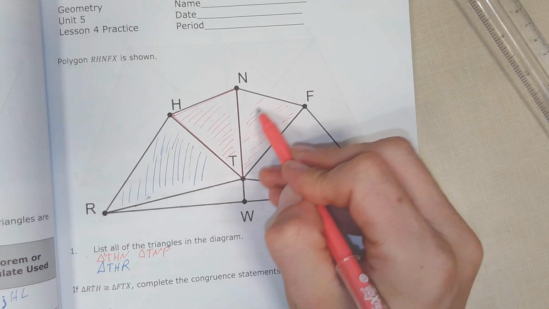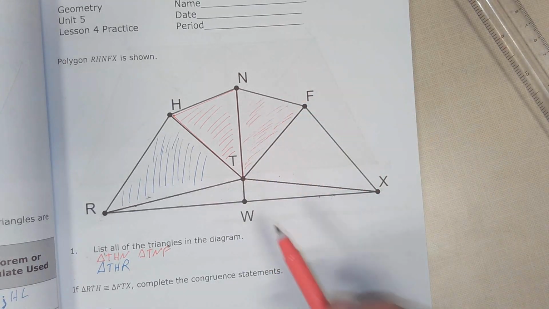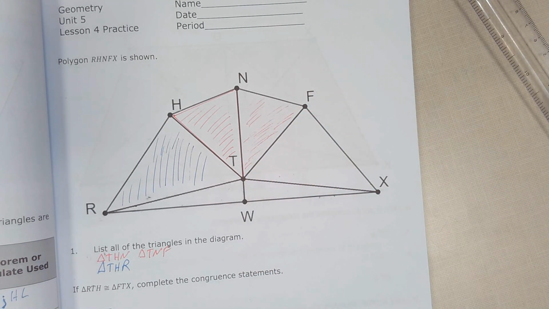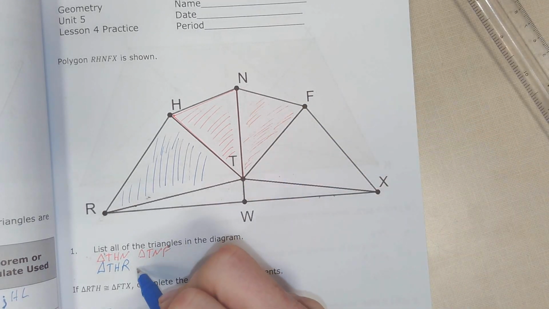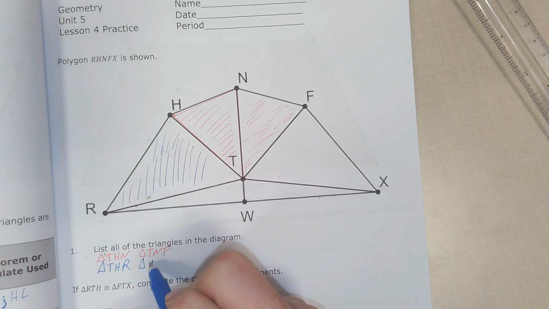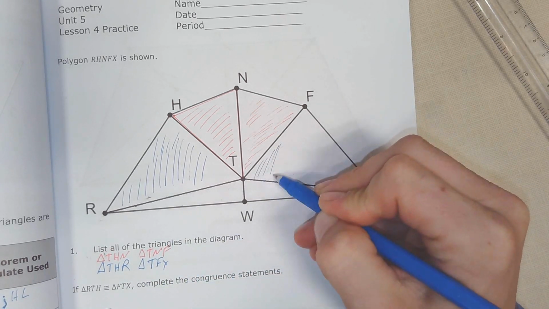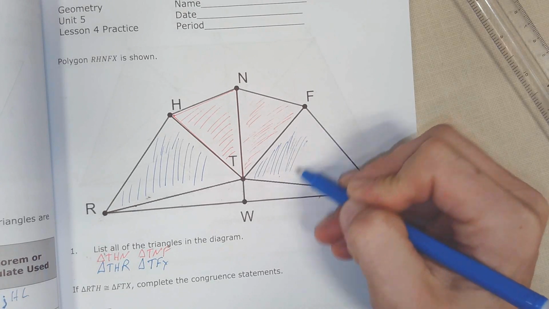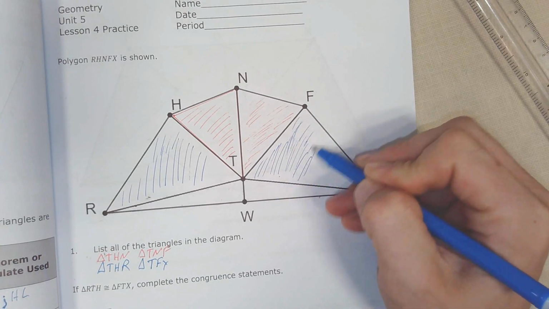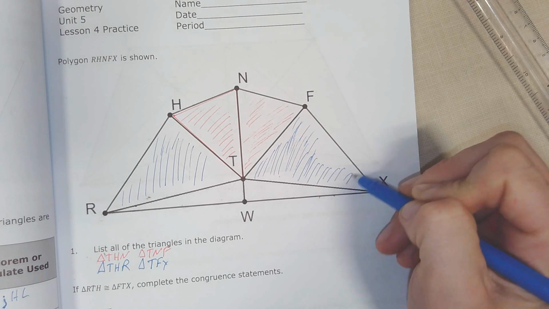And then we have triangle TFX, and that's the pair of triangle THR. Triangle TFX is kind of paired up with this one here. Kind of the obvious ones, getting them out of the way first.